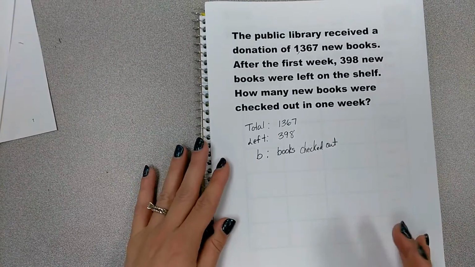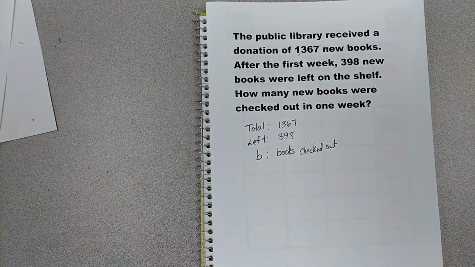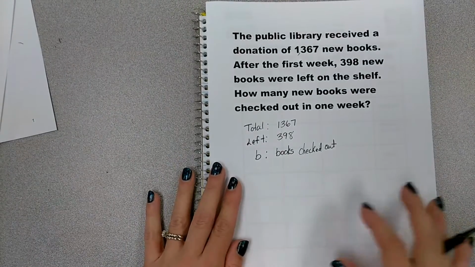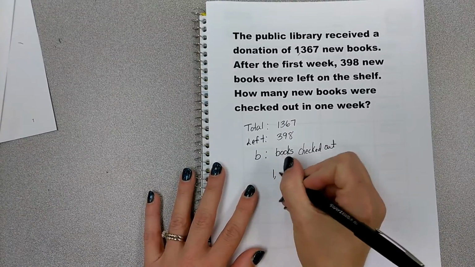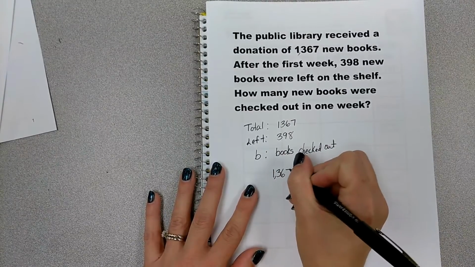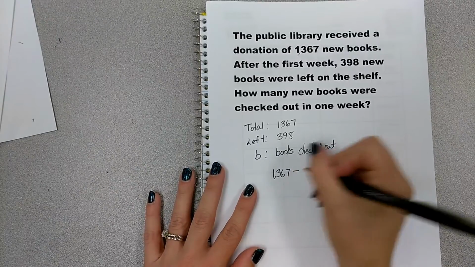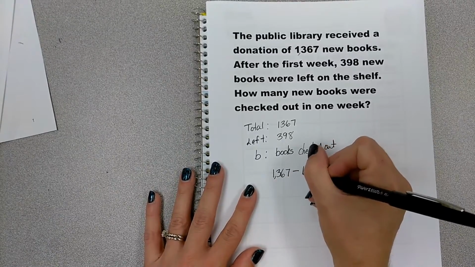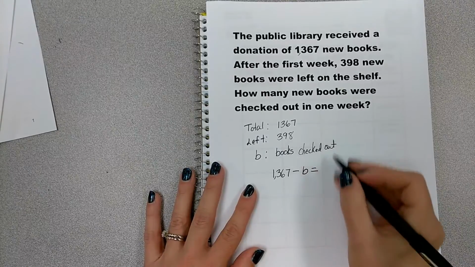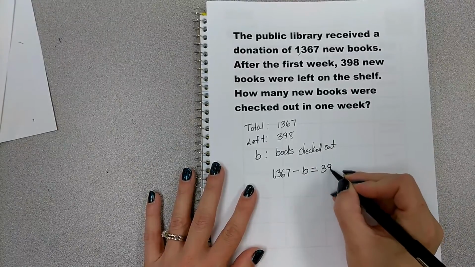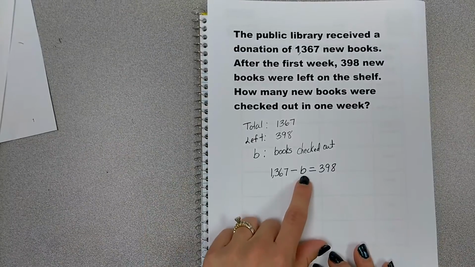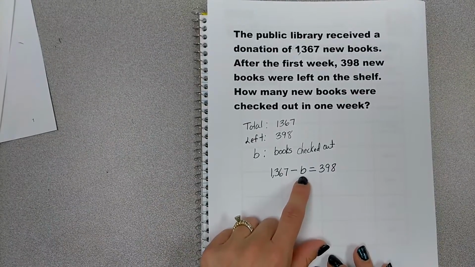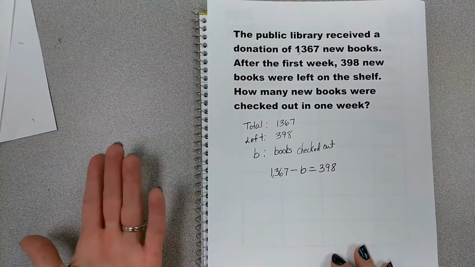Okay, so how can I write this equation? How did it read? Let's see. I think it read this way. 1,367 books minus the books that were checked out equals 398 books. And what does this B stand for? This is called the variable. It's the unknown. The B stands for books checked out.